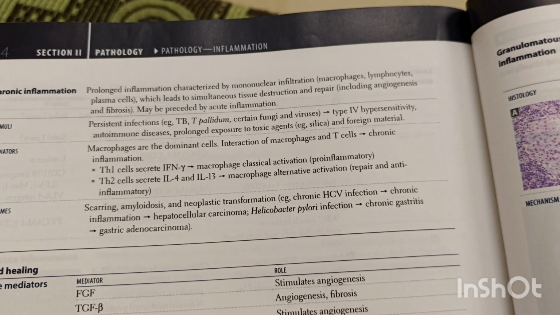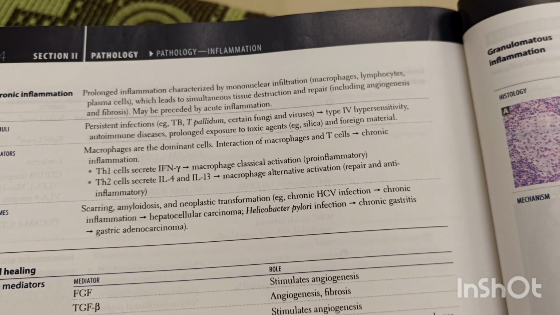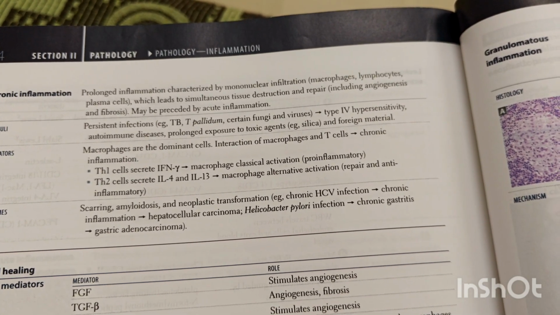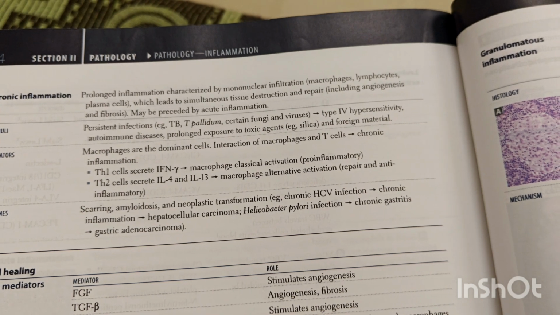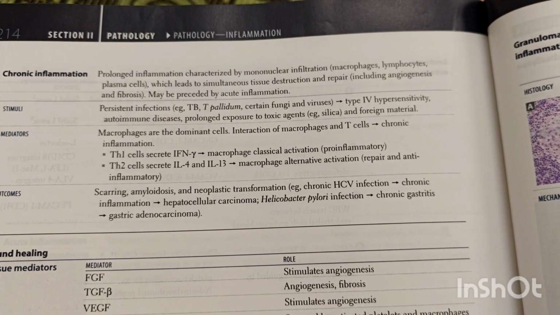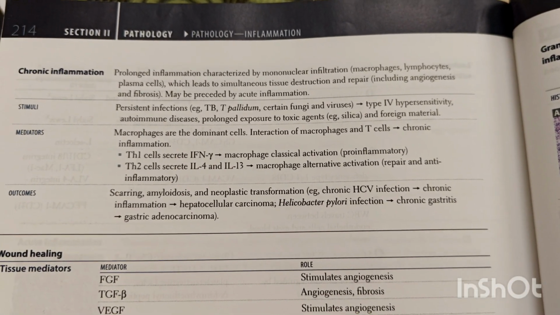Actually, T lymphocytes form in the bone marrow and they go for education to the thymus. And in the thymus, they divide into either CD4 cells and CD8 cells. And CD4 cells are further divided into two helper cells, Th1 and Th2 helper cells. Okay, and the stimuli for this are mainly infections, fungi, virus, and type 4 hypersensitivity, autoimmune diseases.